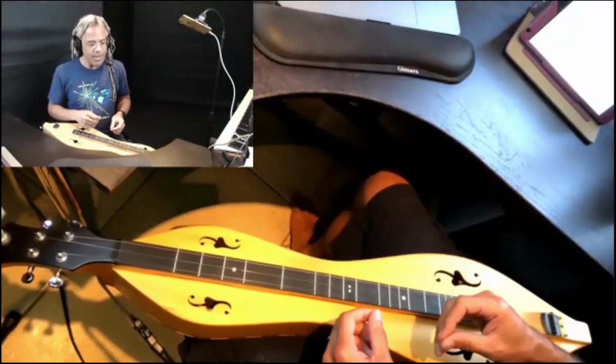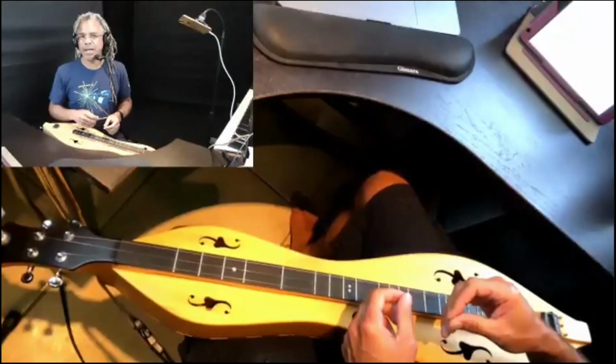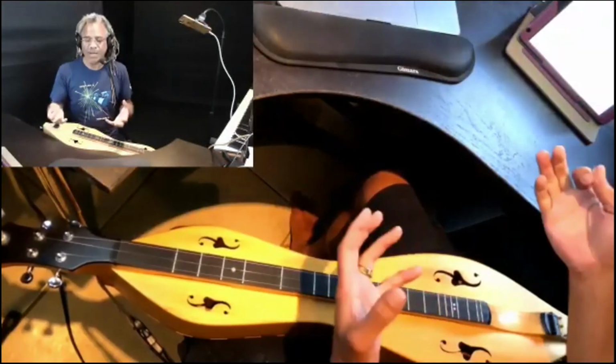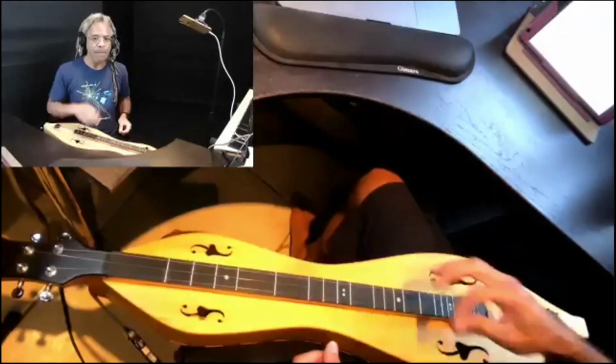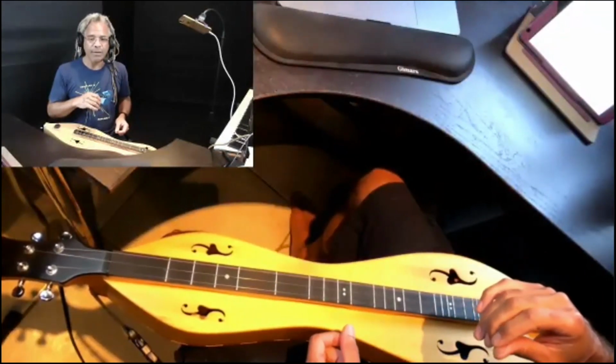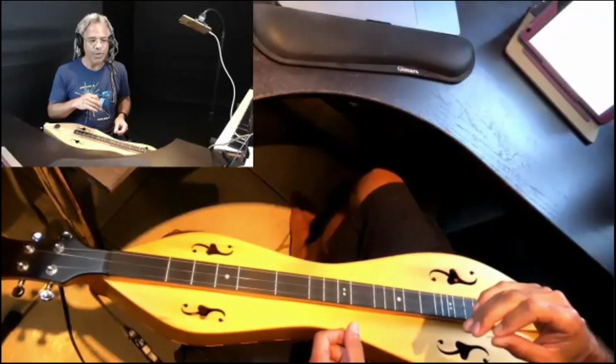One more thing is not so much a fill-in rhythm, but it is like a counterpoint. Basically, it's a rhythmic counterpoint. You'll see me coming back against the bass string every now and again, instead of doing a fill-in rhythm.